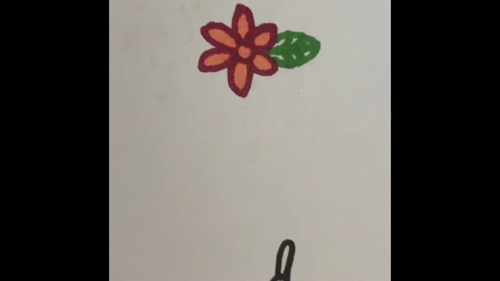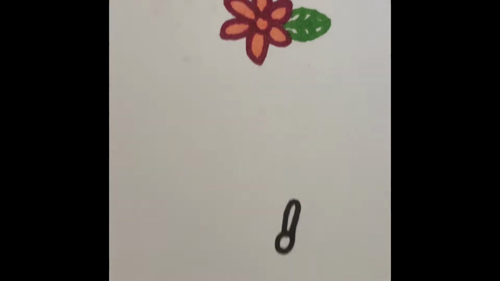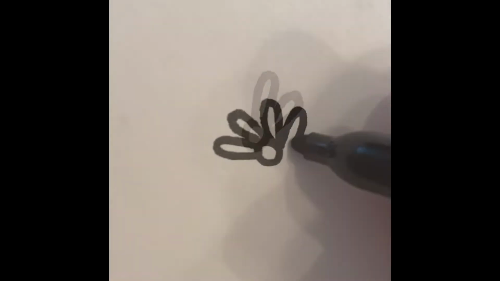It's about the same as the last flower design, same technique, but the petals are going to be smaller and thinner and more. So we'll be right back once we're done.